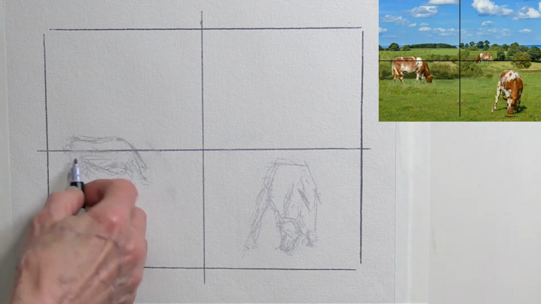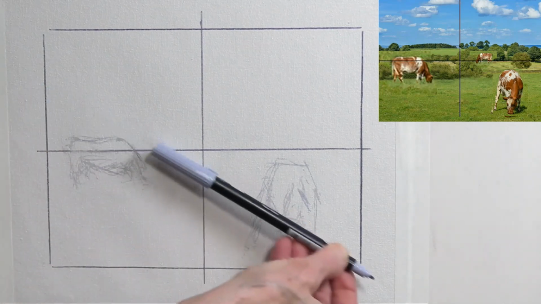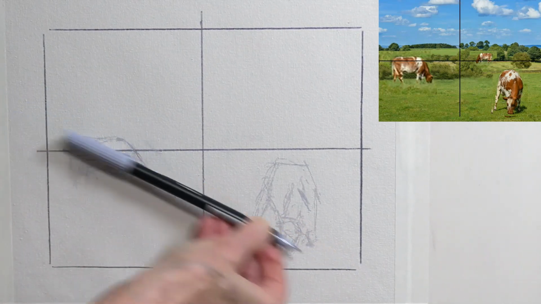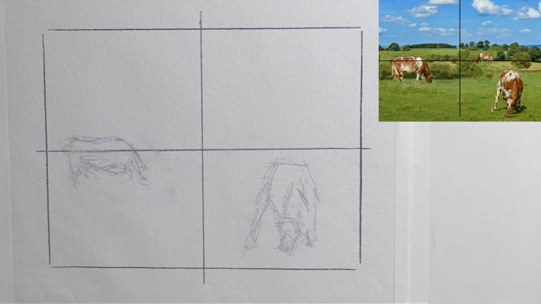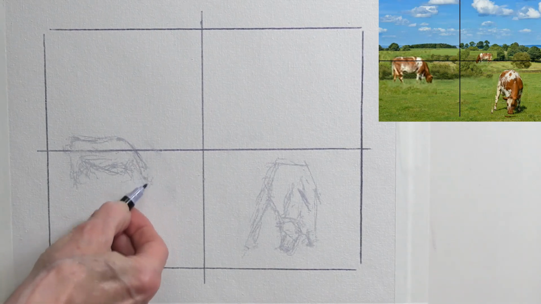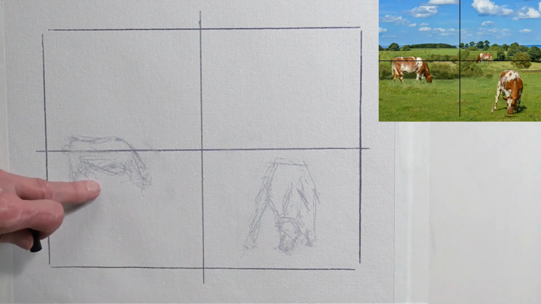Let's see, get a little bit more here. Maybe this comes down a little bit further. Let's see. Now, is that, yeah, that's parallel right in there. All right, now let's see.